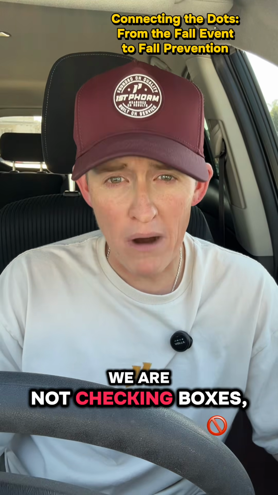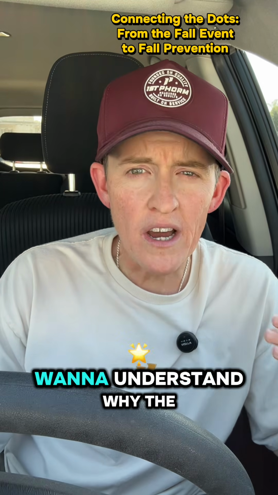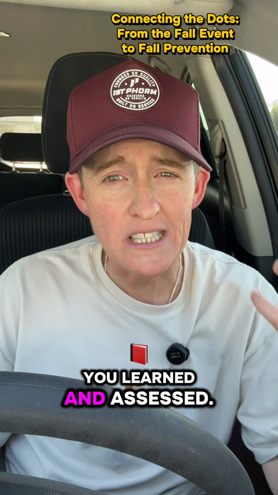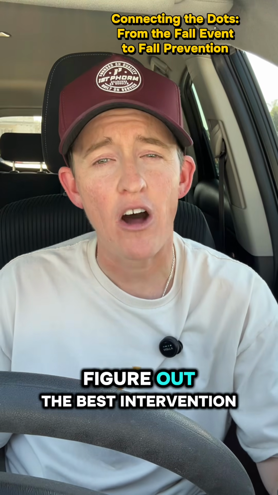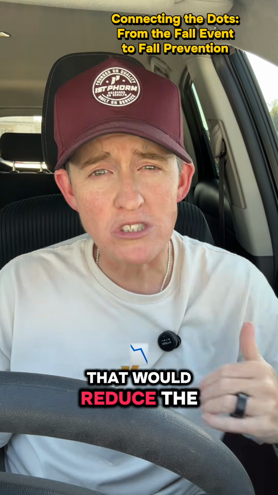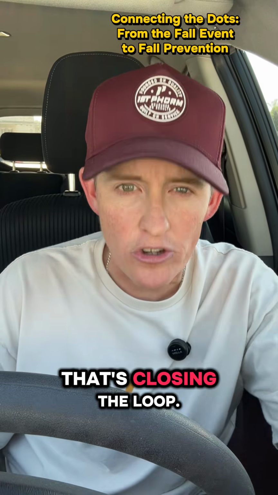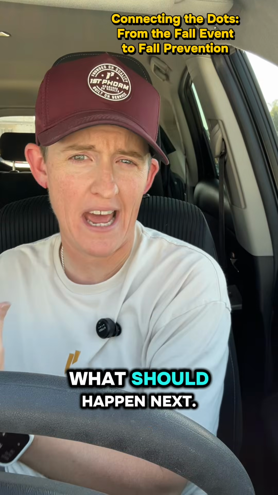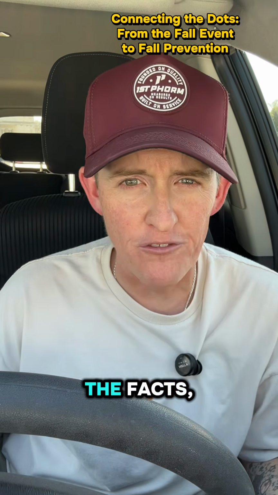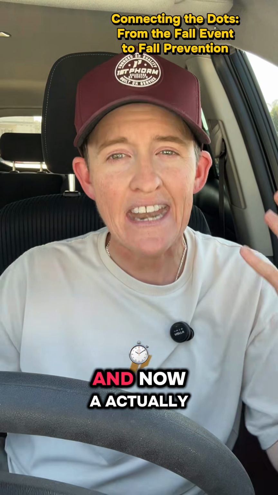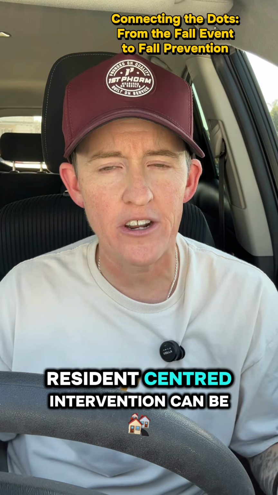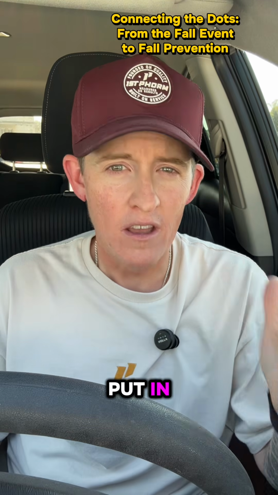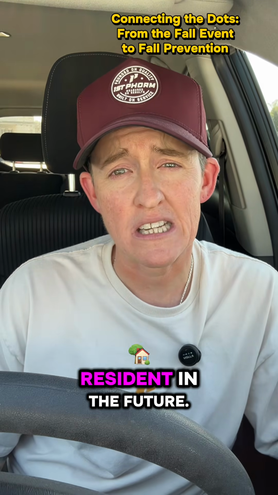We are not checking boxes, we're connecting dots. We want to understand why the fall happened so that you can respond based on what you learned and assessed. And that's how you figure out the best intervention that would reduce the likelihood of it happening again. That's closing the loop. Your good documentation won't just tell the team what happened, it'll help them decide what should happen next. So you've gathered all the facts, you put the picture together, and now an actual resident-centered intervention can be put in that will help reduce the risk for that resident in the future.